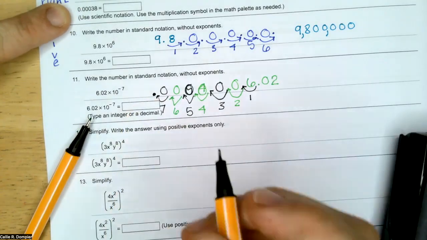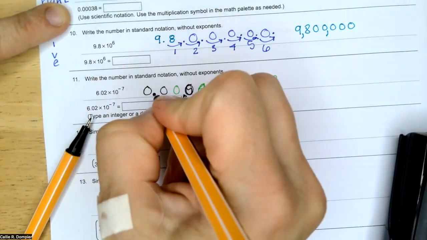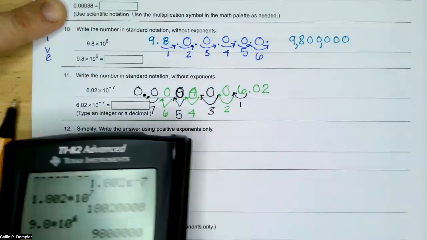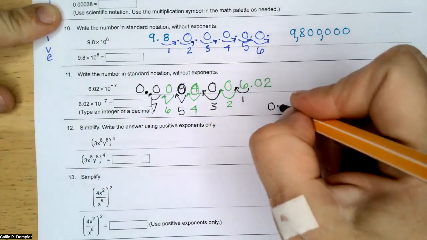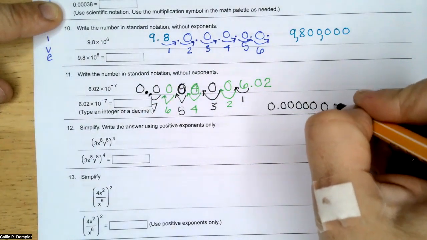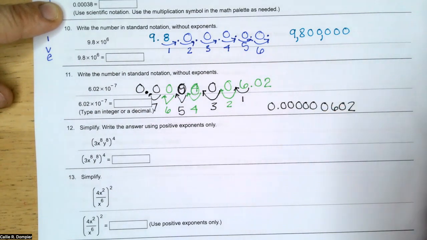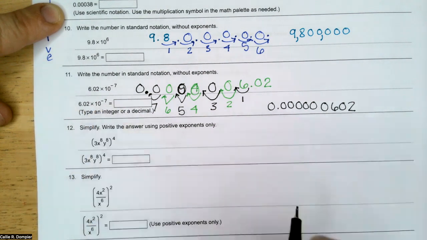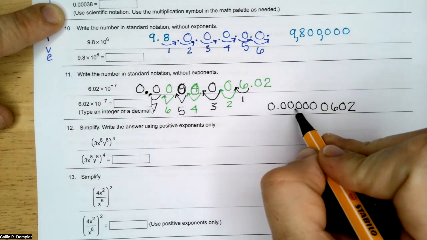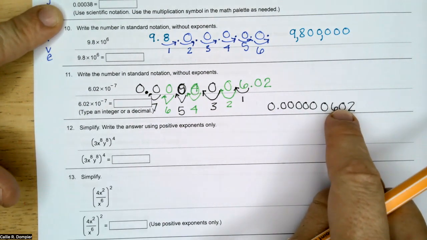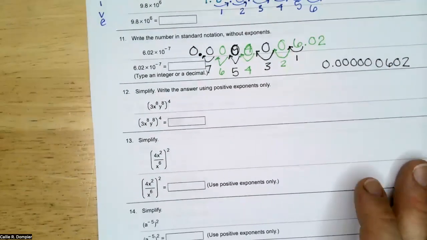you want a 0 in front of the decimal point. So you're going to say it's 0.000000602. Okay, 0.000000602 is equal to 6.02 times 10 to the negative 7th. Let's count. 1, 2, 3, 4, 5, 6, 7. If I move 7 to the right, I will be at 6.02. Feel good about that.